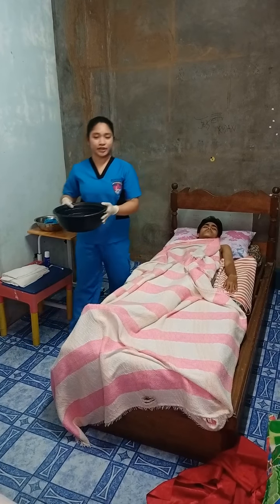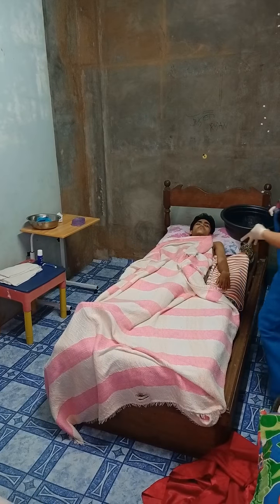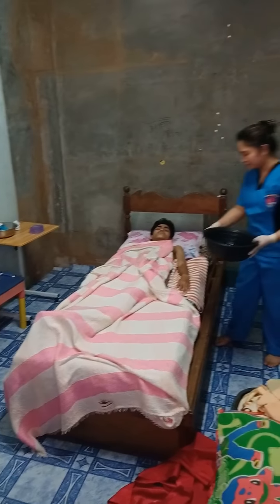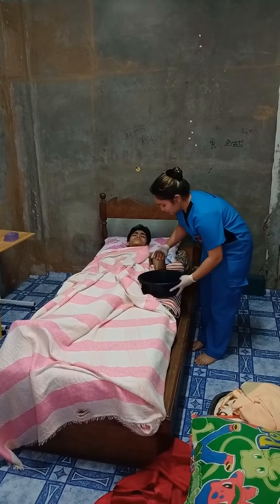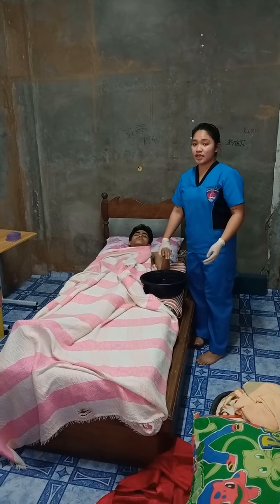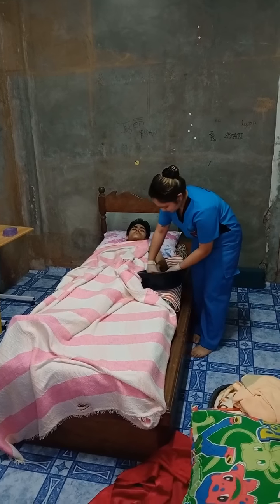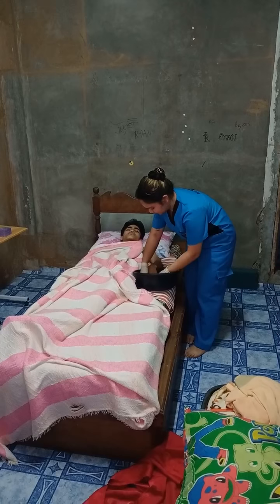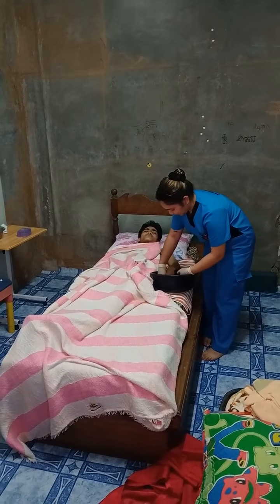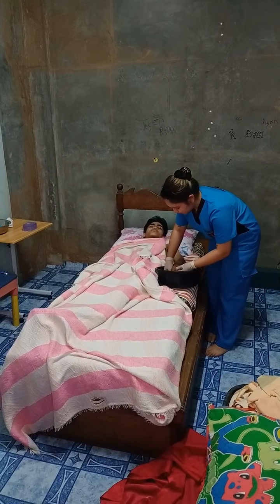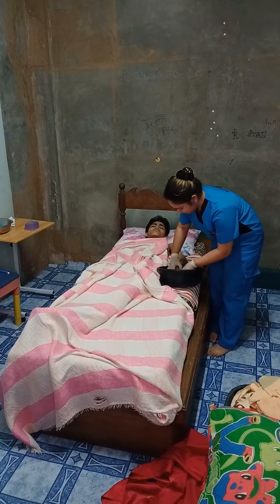This is optional. Place a towel under the client's hand and a basin. Then assist the client to wash his hands. Interlace each finger.